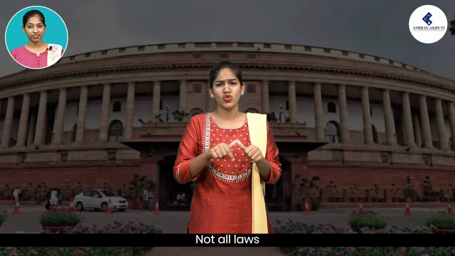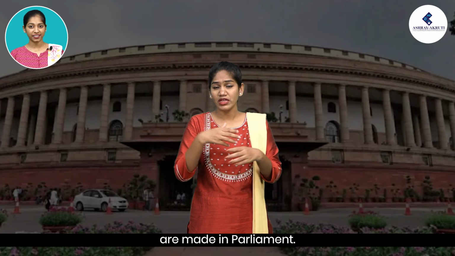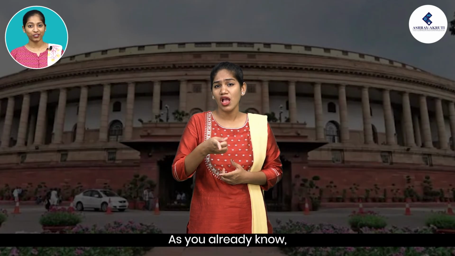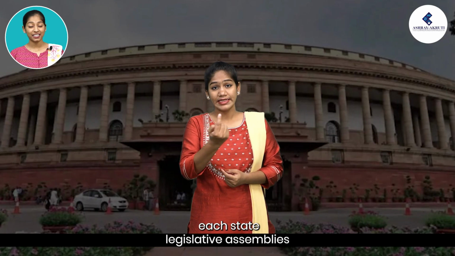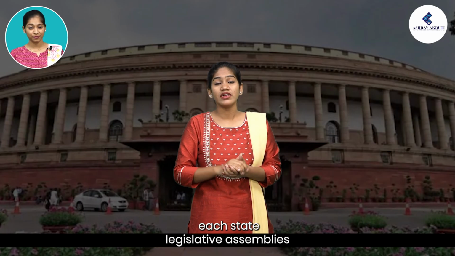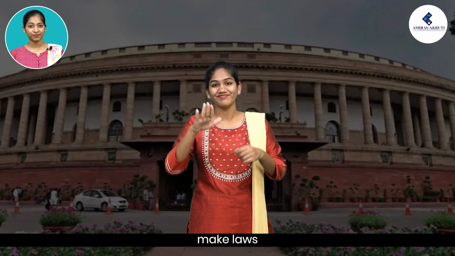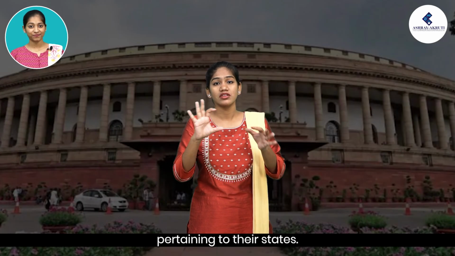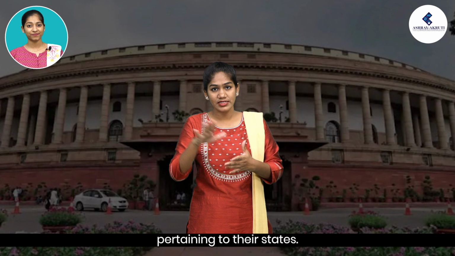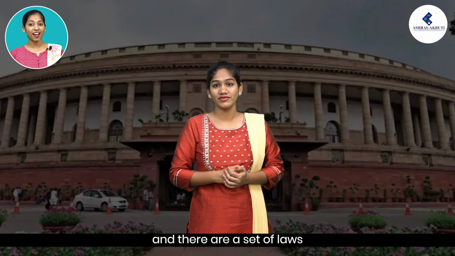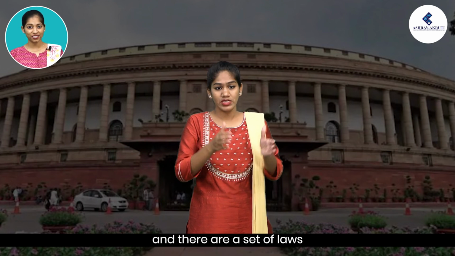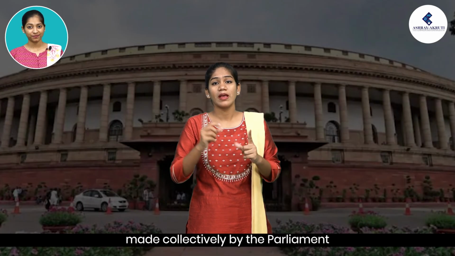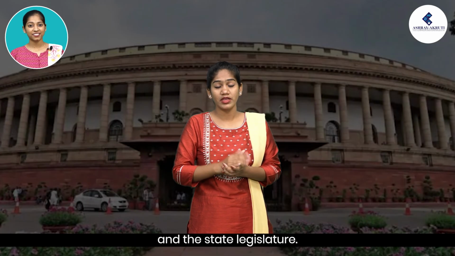Not all laws are made in Parliament. As you already know, each state legislative assembly makes laws pertaining to its state, and there are a set of laws made collectively by the Parliament and the state legislature.